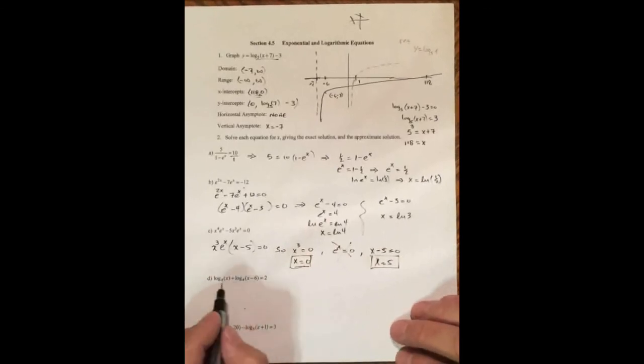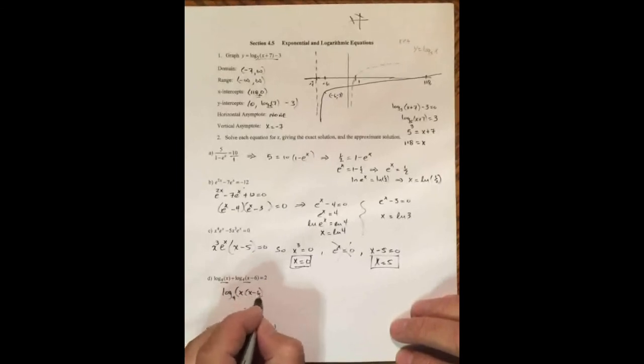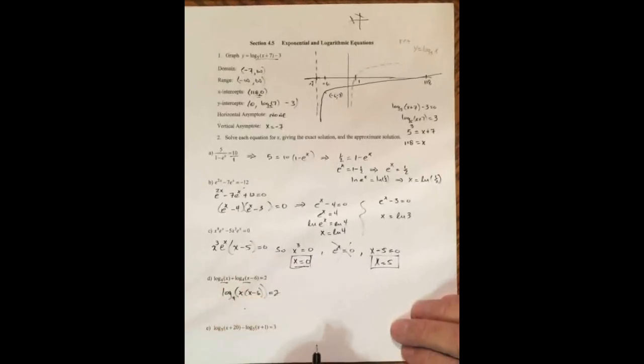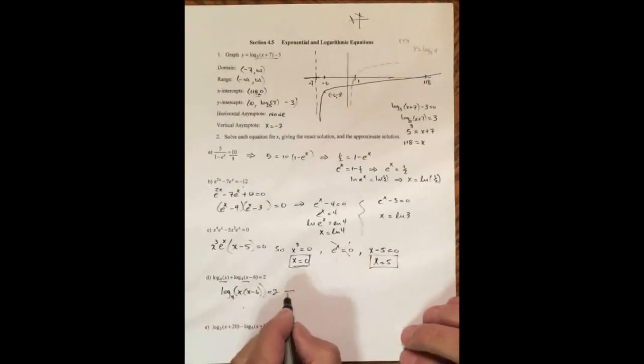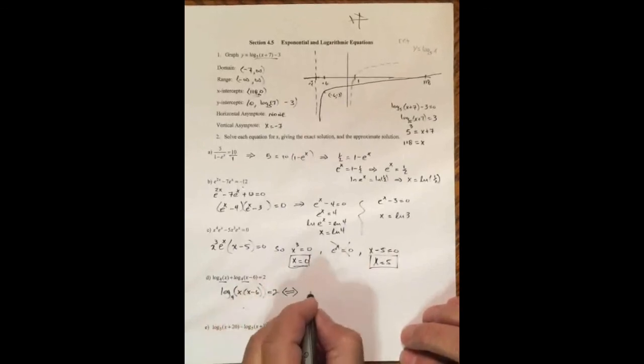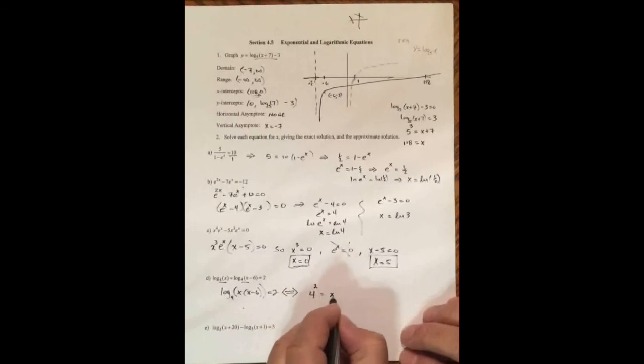Okay, let's look at this log problem. What have I got? I've got the sum of two logs, so this is going to be log base 4 of x times x minus 6 equals 2. And there's nothing else we can do. So what we have to do here is write the equivalent exponential. The base is 4. This thing alone is the exponent, and that's going to be x squared minus 6x.